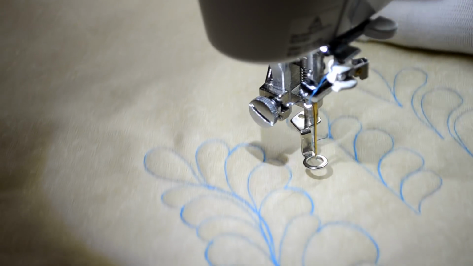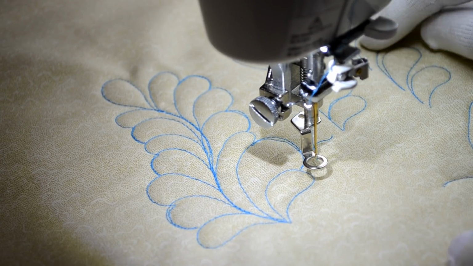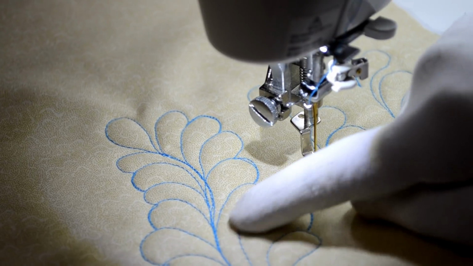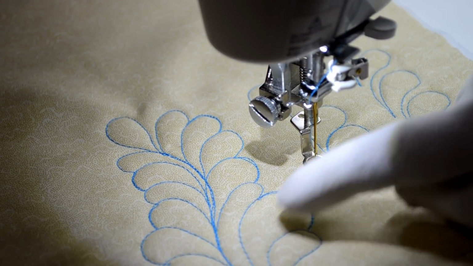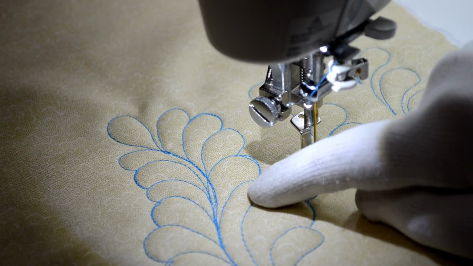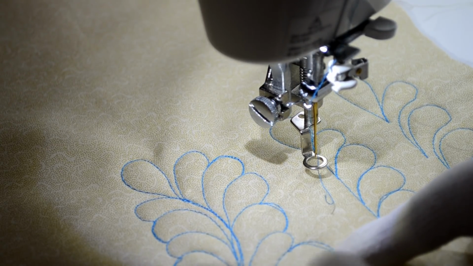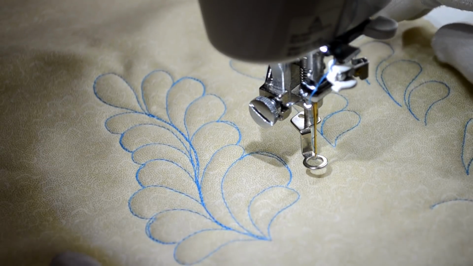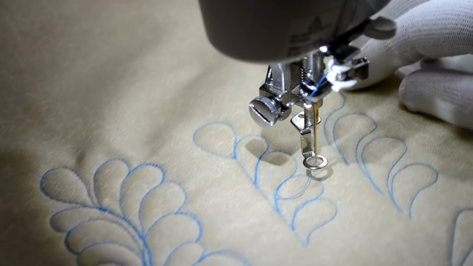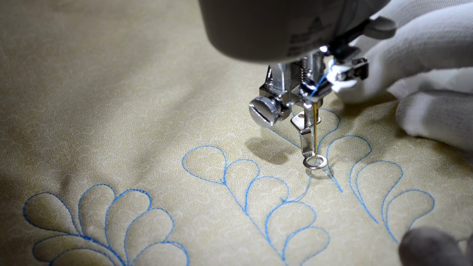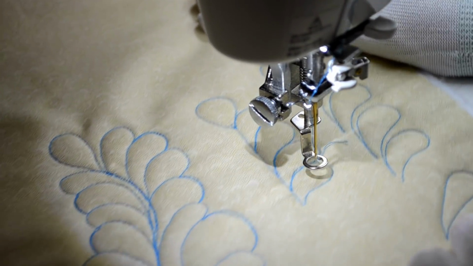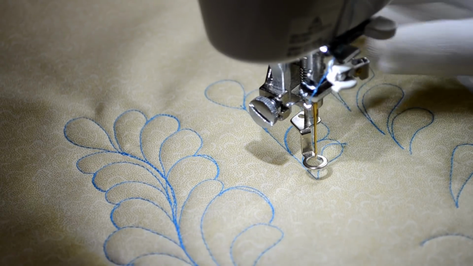Now you can see why this is my favorite feather. I have some really fat feathers in here, right next to some skinny feathers. I have some long feathers next to some shorter feathers. And it gives the feather a lot more interest than just straight up and down on one side. So that's why these are my favorite.